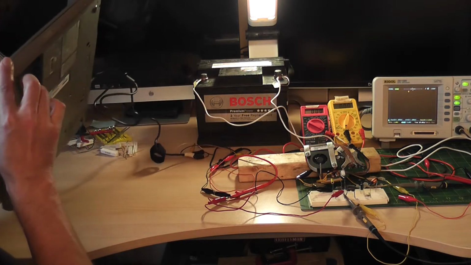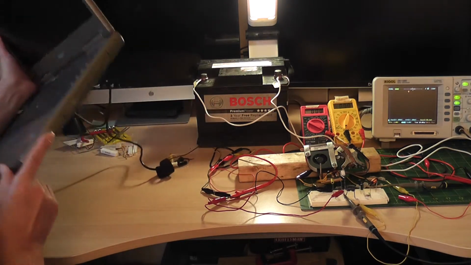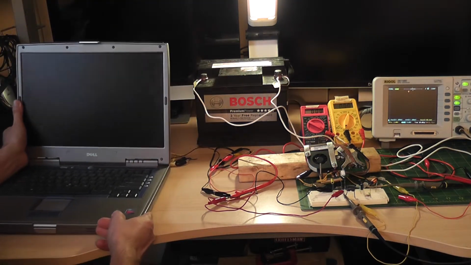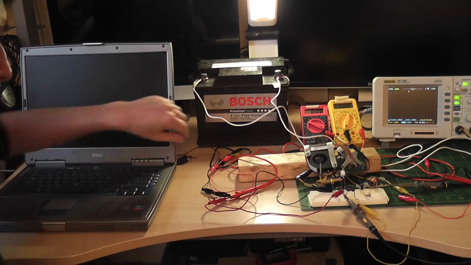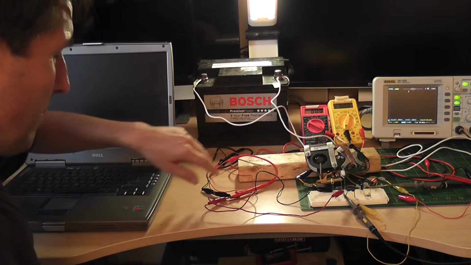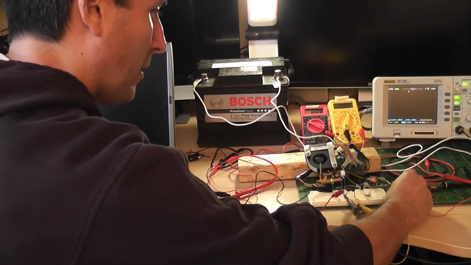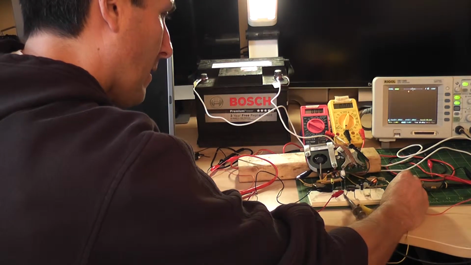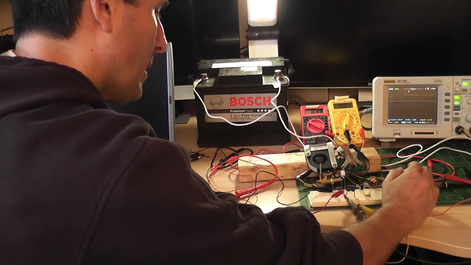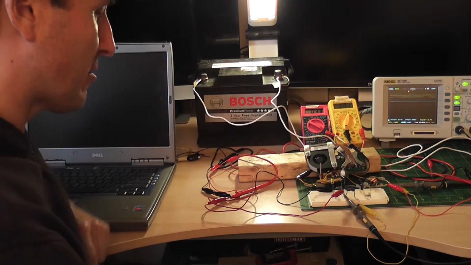Here I have the computer, it doesn't have the battery, so it's just control. It's going to be powered just by the battery and the DC converter. So let's see, this is going to connect the power here to the battery over here. And now we can see the signals. The fan is running.